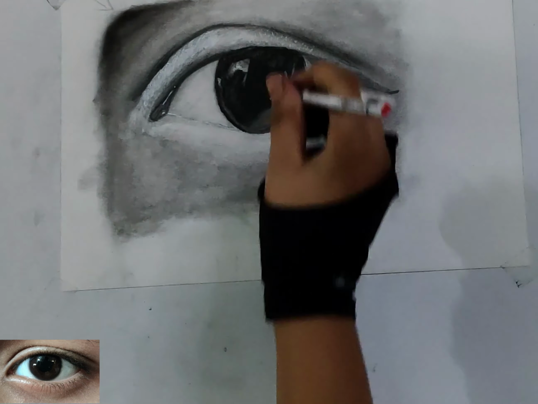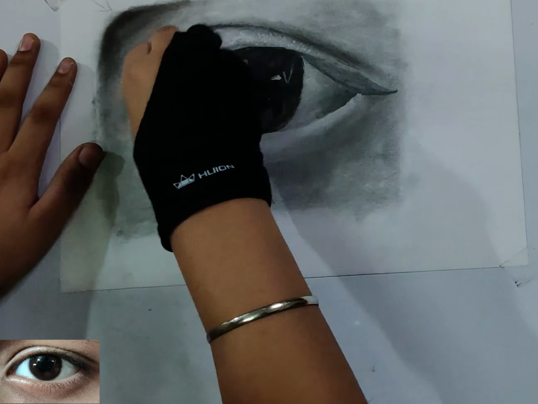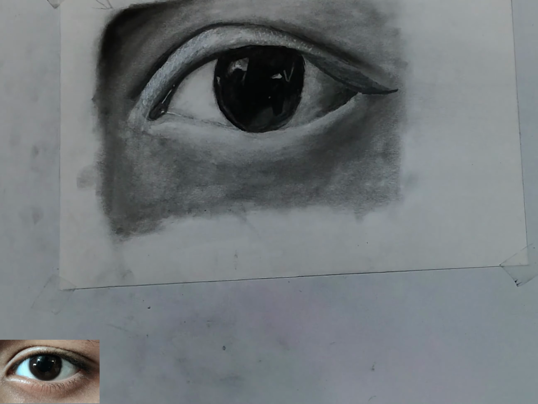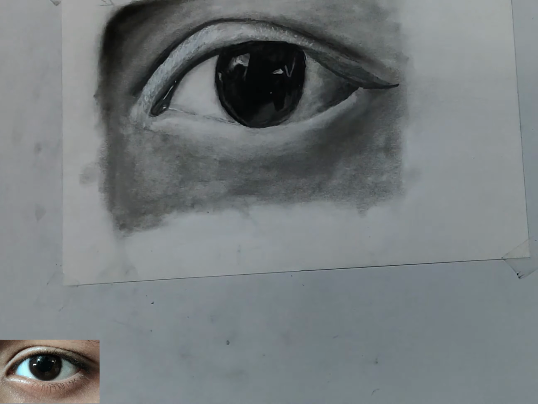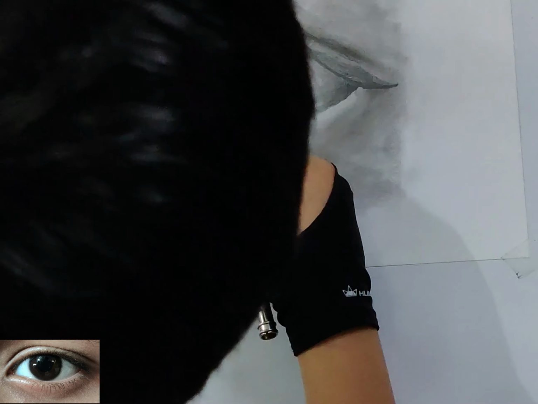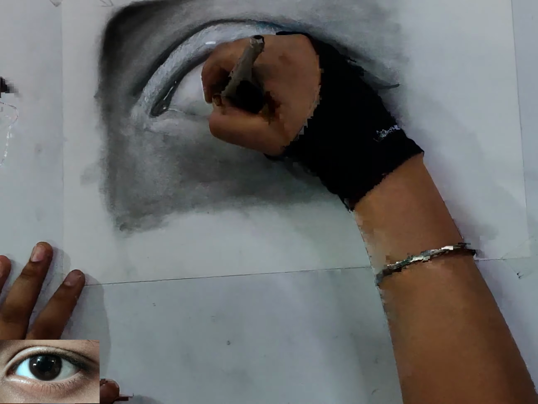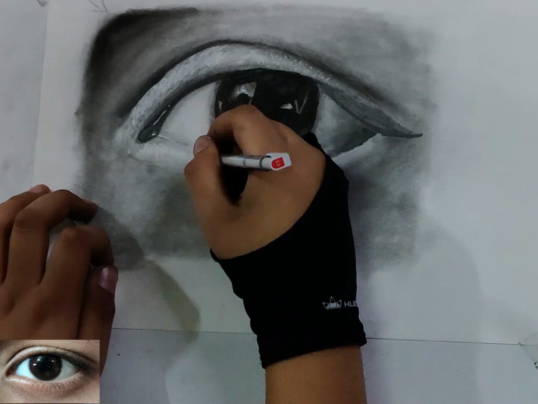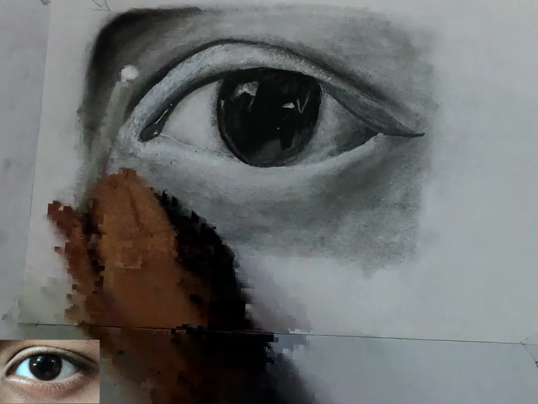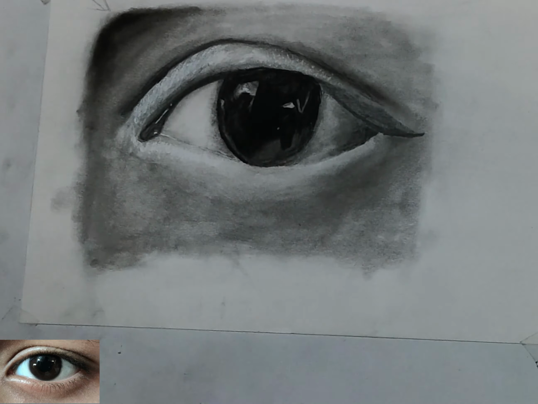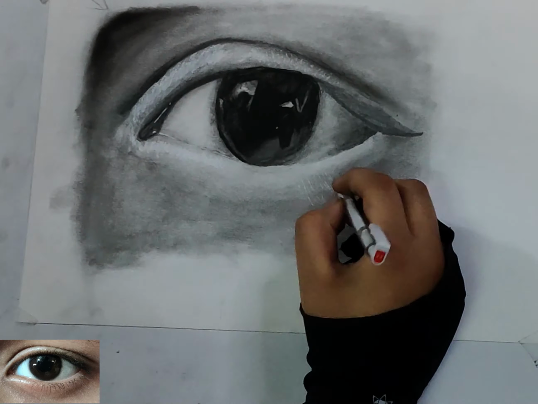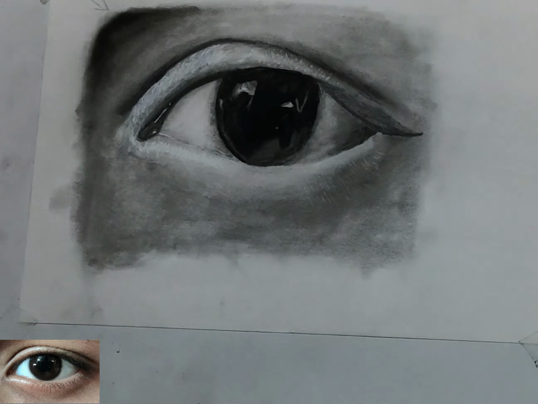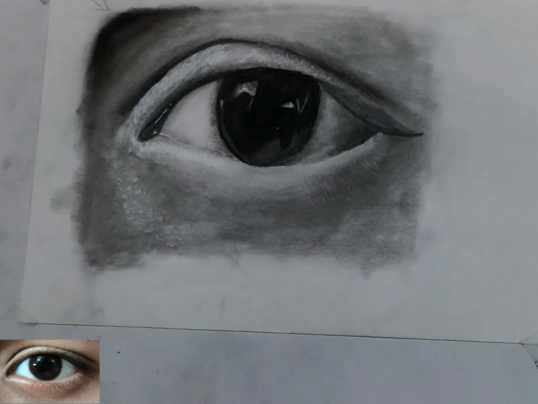Now I'm adding the textures on the right side because I'm satisfied with the texture on the left side. I'm just correcting the iris a little bit. Just adding some extra shades which were there in the reference photo and I forgot to add. And here, as you can see, it has lightened the left side of the eye. So I made it light. So now it's matching the reference photo.